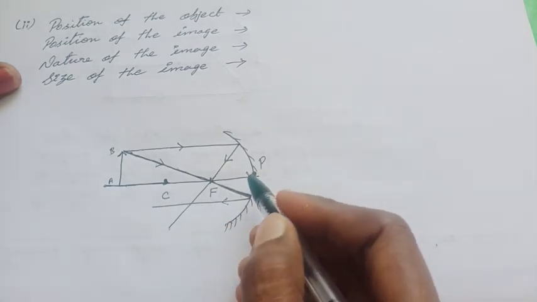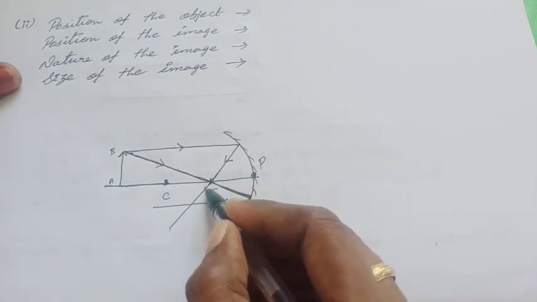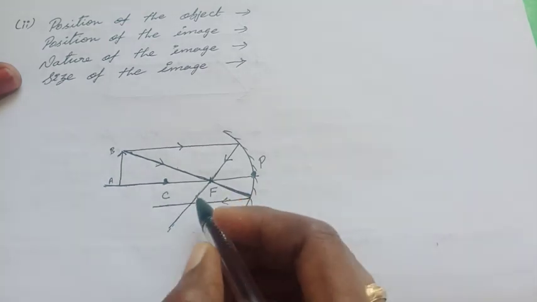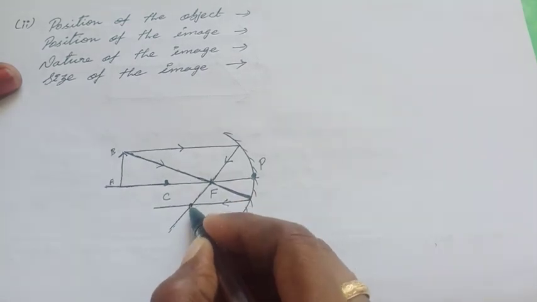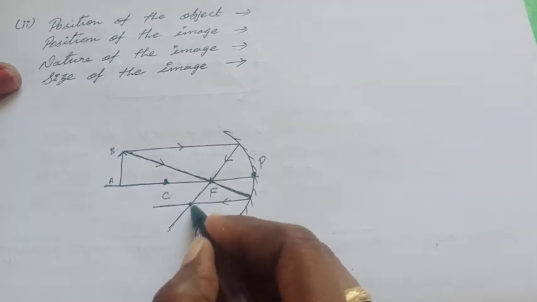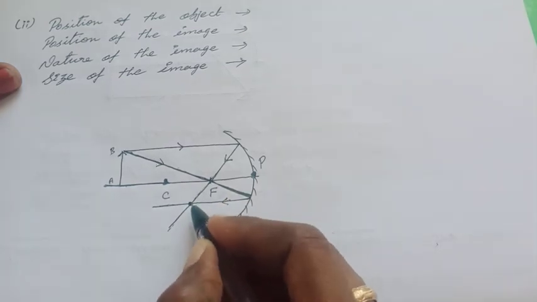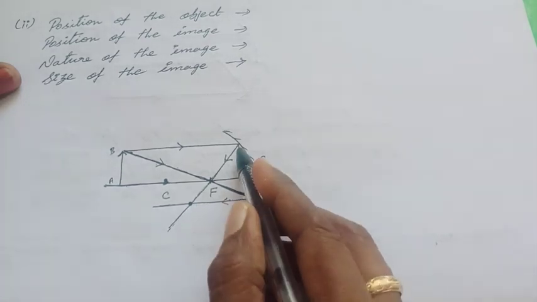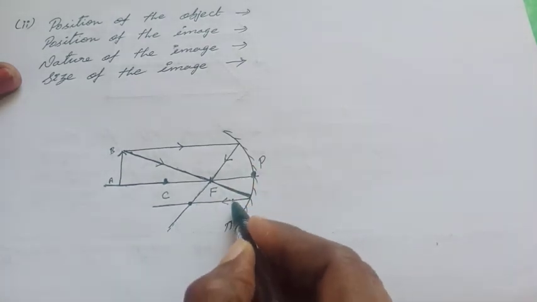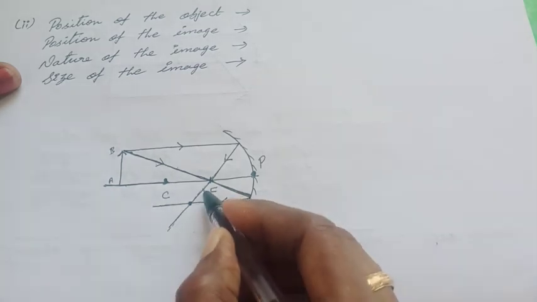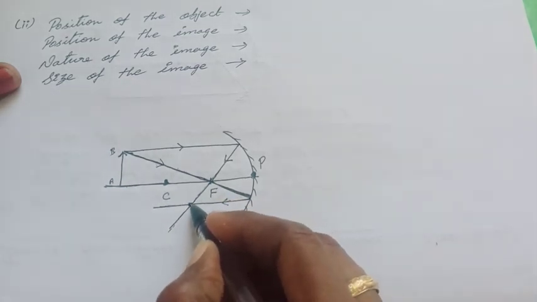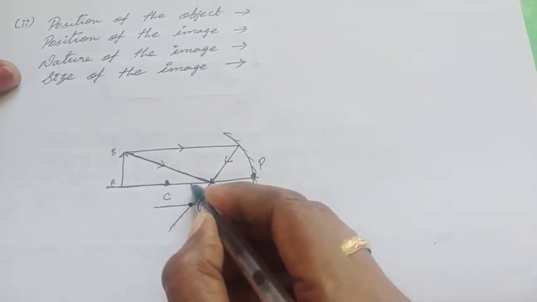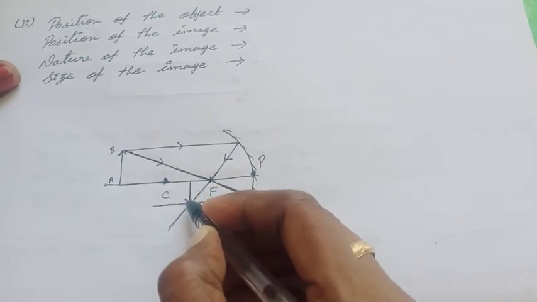Now see what I told you before. This is one of the reflected rays and this is another reflected ray, and the point where the two reflected rays meet is the point where the image is formed. Is it clear, students? These two reflected rays are meeting at this particular point, and we can draw the perpendicular line from the principal axis to this point.